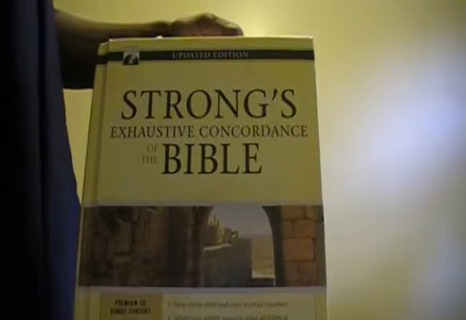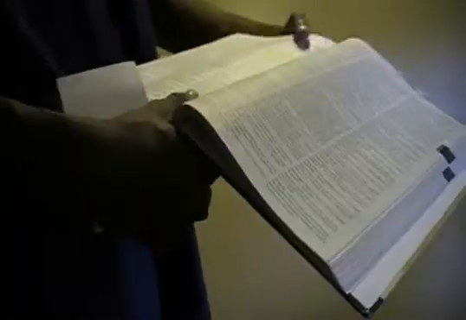Now we're gonna go to this concordance, okay? Alright, this is the Strong's Exhaustive Concordance of the Bible. This book right here. We're going to break it down again. We said Hawa means to exist, right? So we're going to prove it. Alright, so this is page 1506, right here under H.